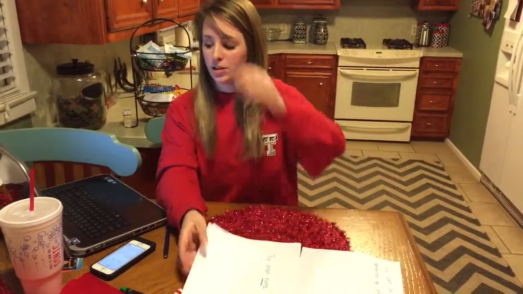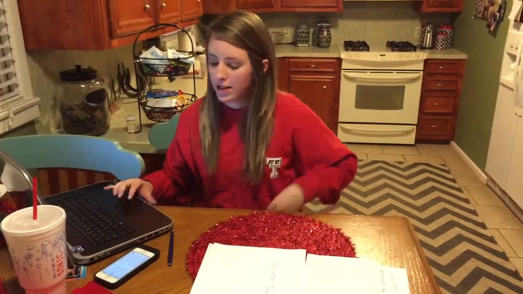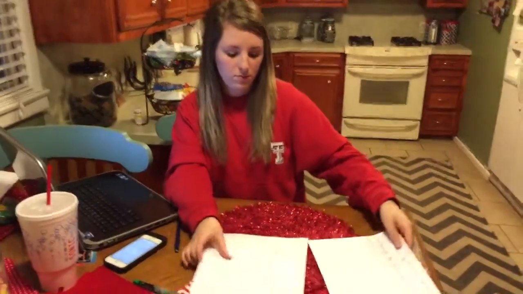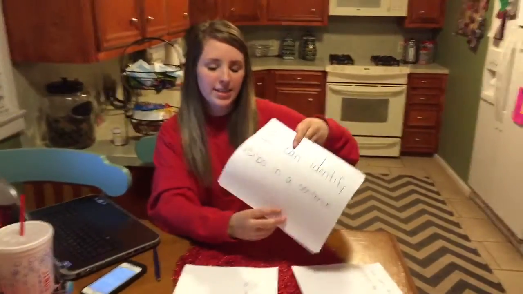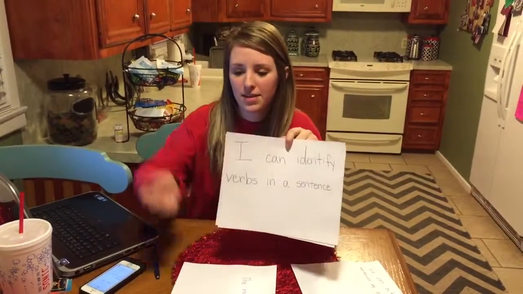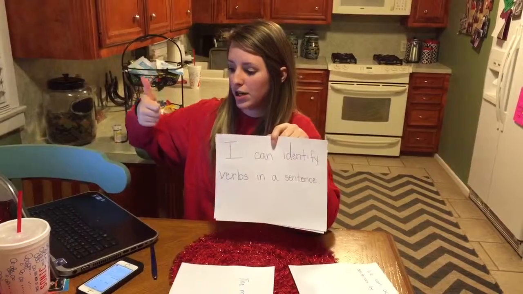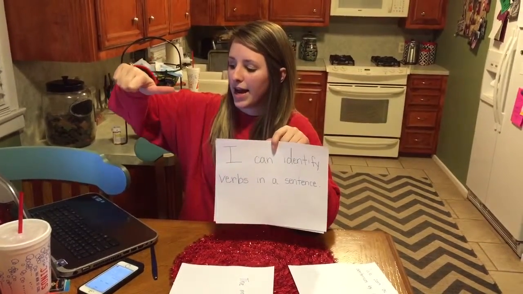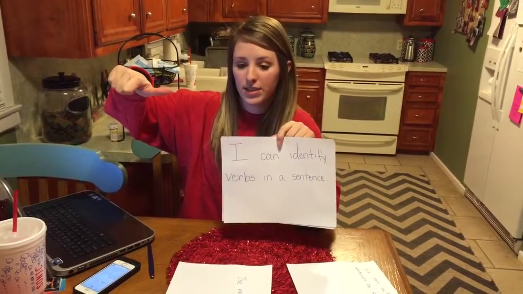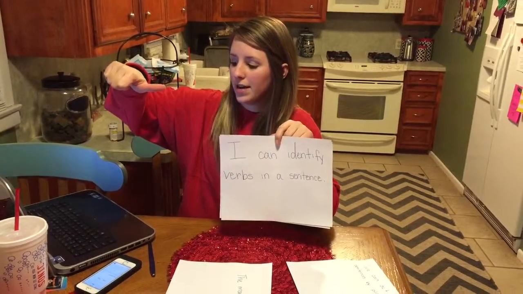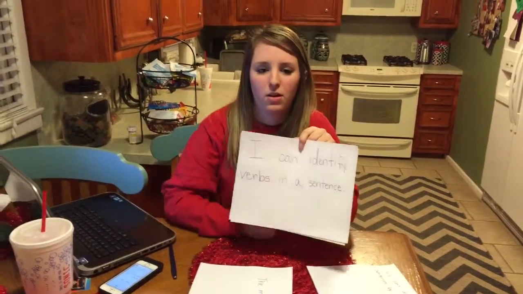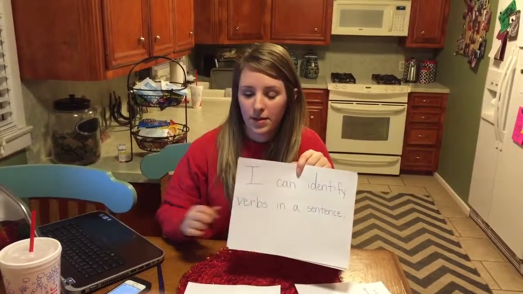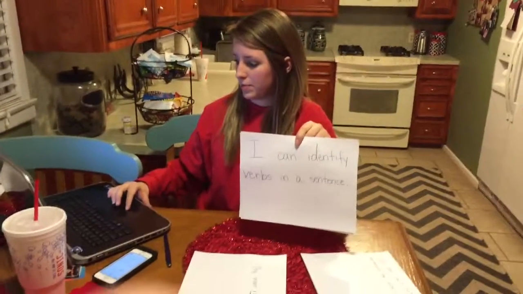All right. Let's do an assessment. Let's read our I can statement again. It says, I can identify verbs in a sentence. Give me a thumbs up if you feel good about doing this and you understand this concept. Give me a thumbs to the side if it looks familiar or I've studied it before. And give me a thumbs down if you do not know this at all. I see lots of thumbs up. Good, because we've talked about verbs this week.